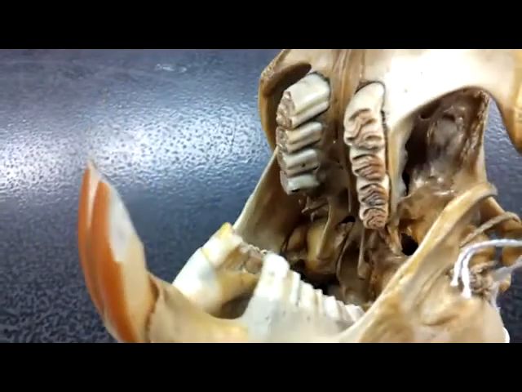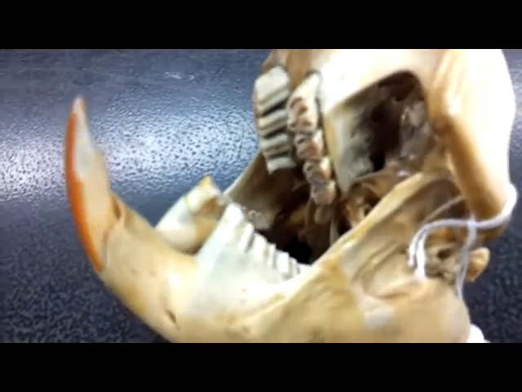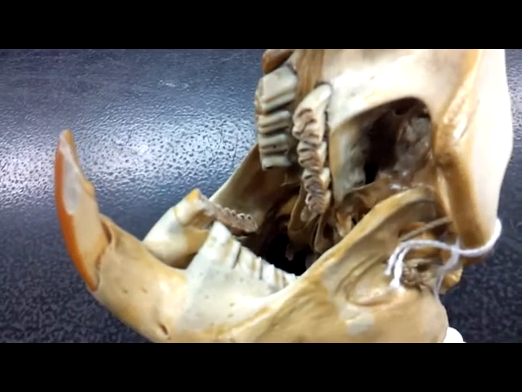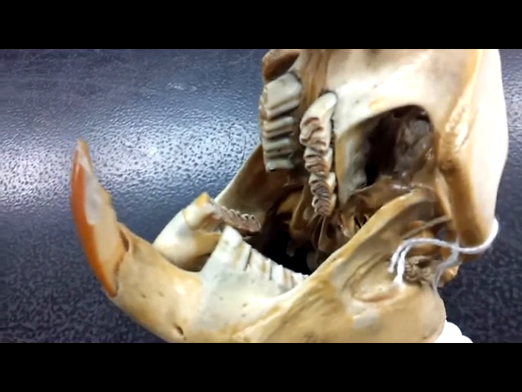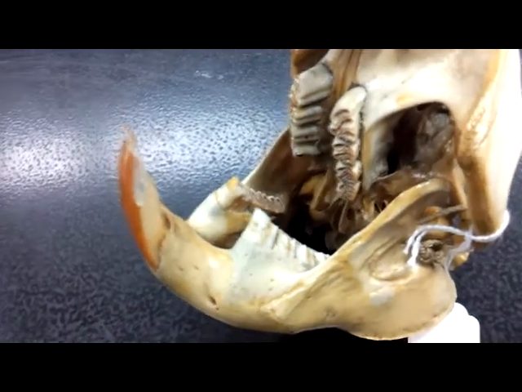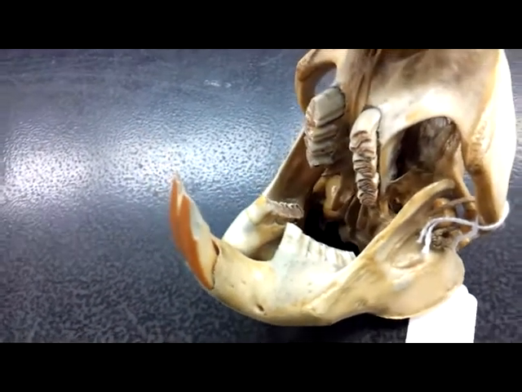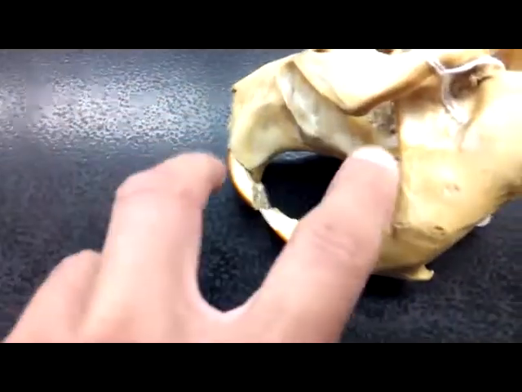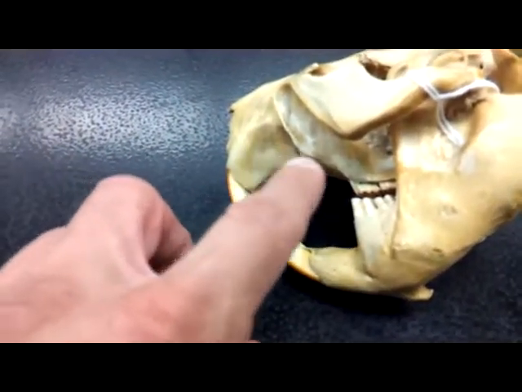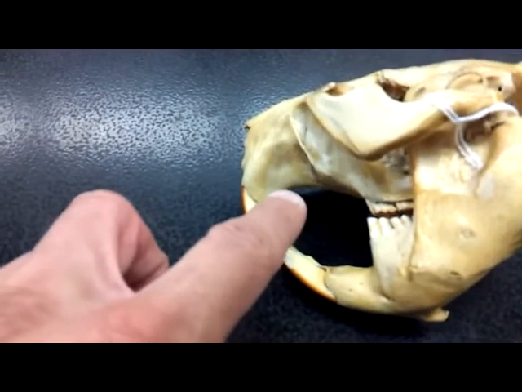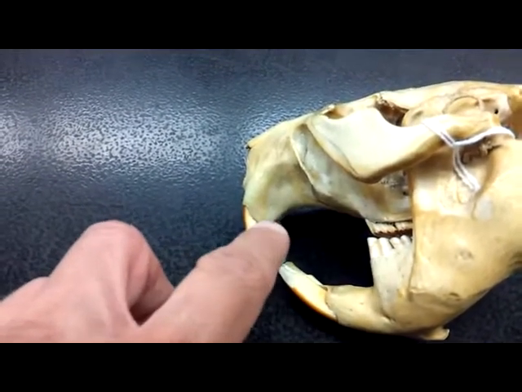You can see them. They just protrude down. A bit better of an angle. Alright. The space between the teeth here is a diastema.